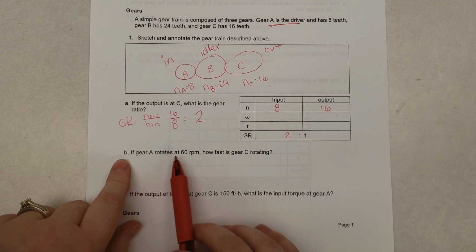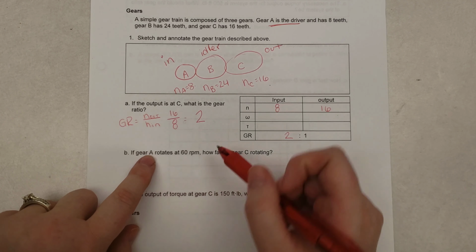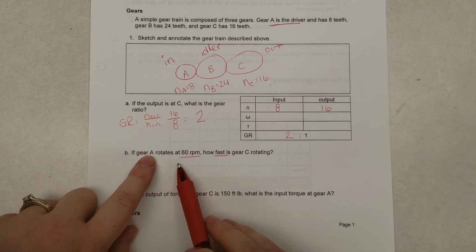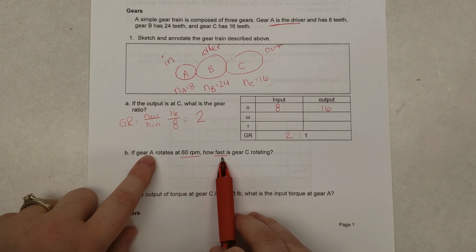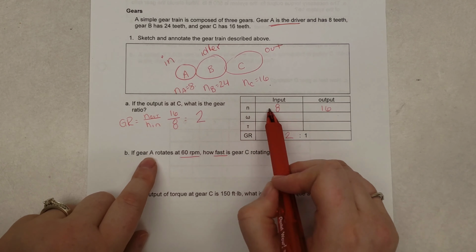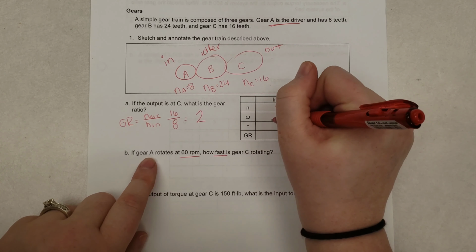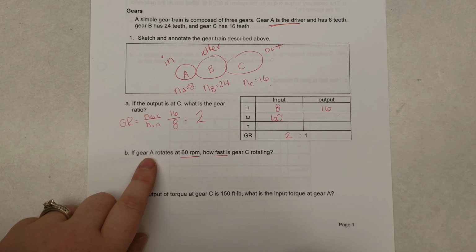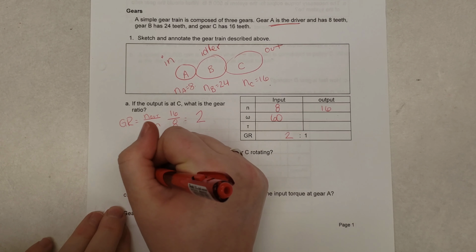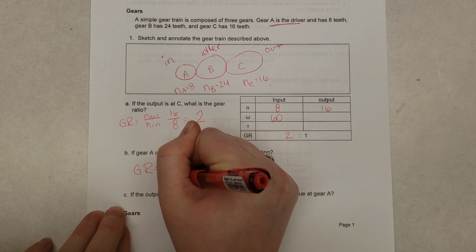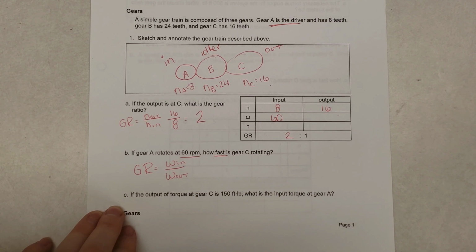Part B gives me more information. It says gear A rotates at 60 rotations per minute. How fast? So those two things, rotations per minute and how fast, tell me that I'm solving for speed. So speed of gear A, my input, is 60. And I need to find how fast C is rotating. So I'm going to use my gear ratio formula for speed, which is the speed of the input gear divided by the speed of the output gear.